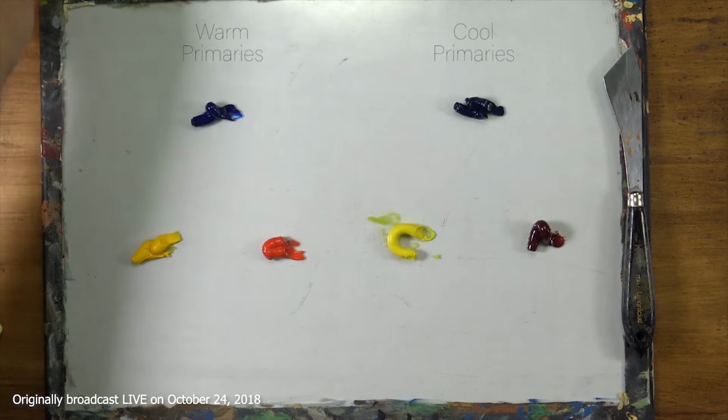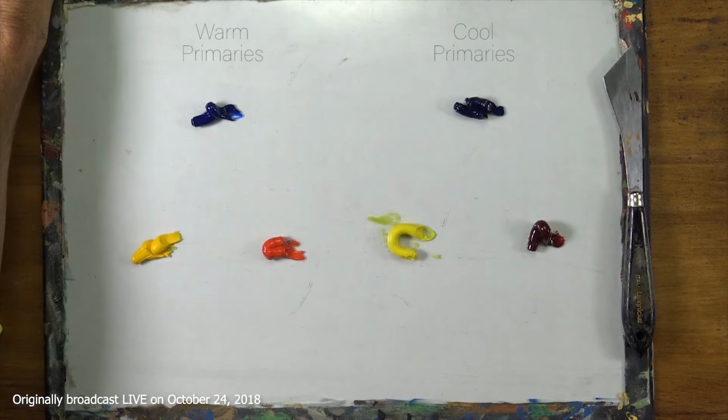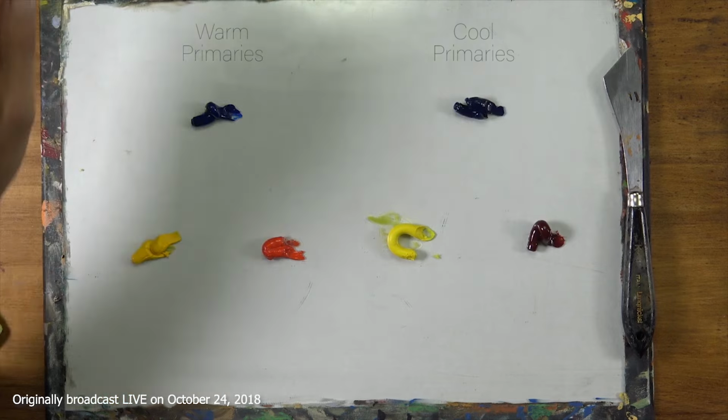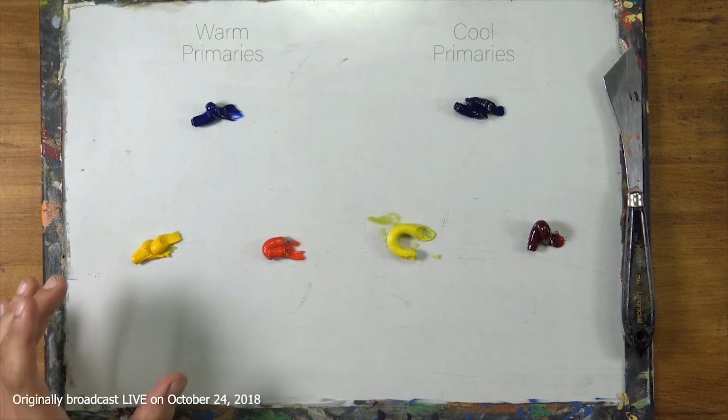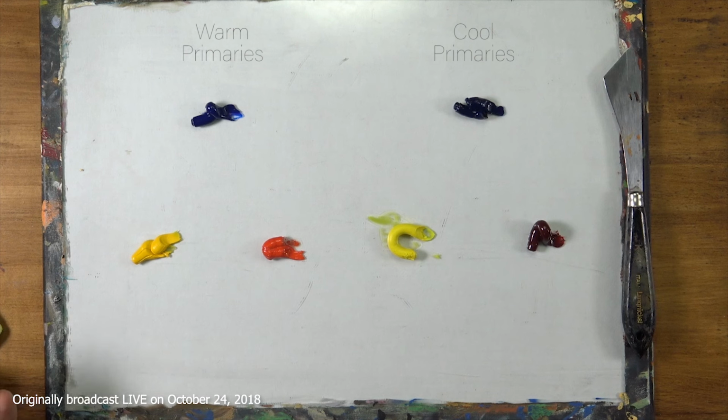So the yellow on the left being closer to orange, orange being the color most like fire, this one feels cooler to me, even though it is yellow. So, there's the warm half of the color wheel and the cool half of the color wheel. And then with any one hue, you can talk about relative temperature.